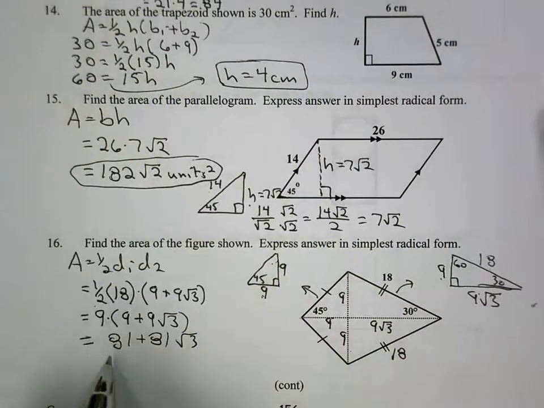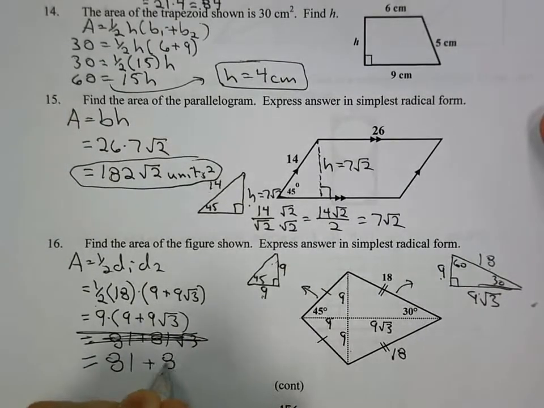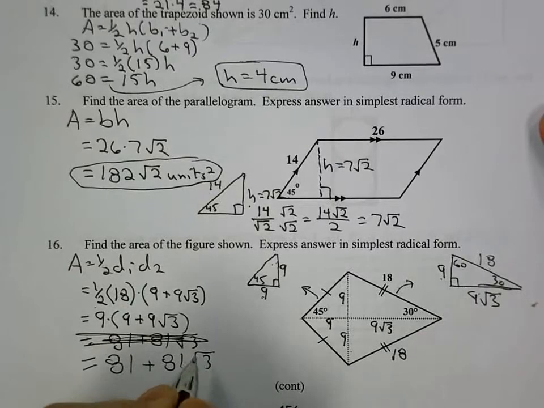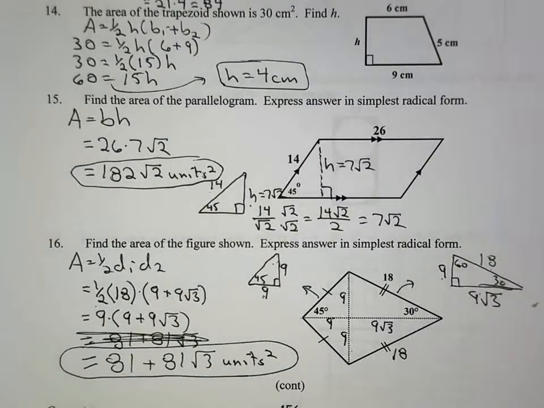They want it in simplified radical form, so a little neater. 81 plus 81 root 3. Do I have units? Nope. Units squared. So that would be our most simplified answer. I know it seems a little counterintuitive. Maybe it'd be nicer to have an actual decimal to it, but again, this gives us a clear representation of did you find the correct answer. It's easy to see, are your values correct?